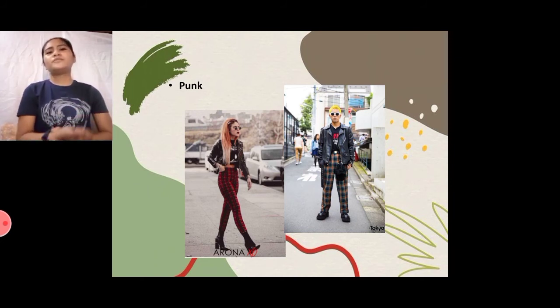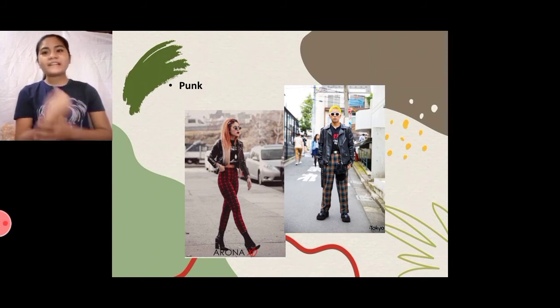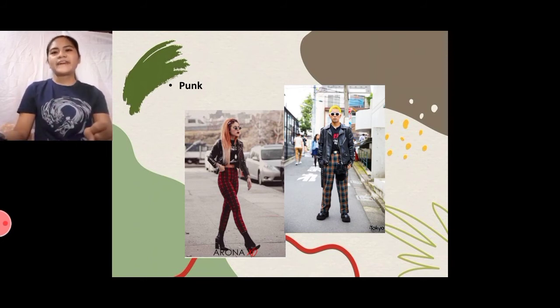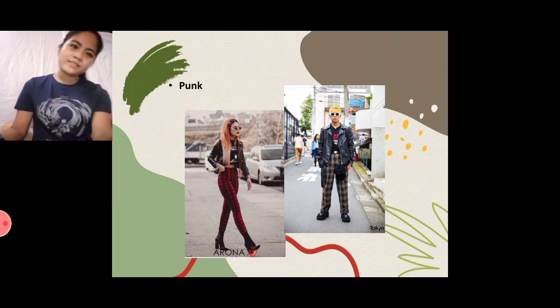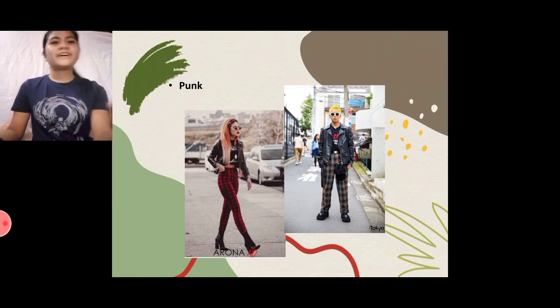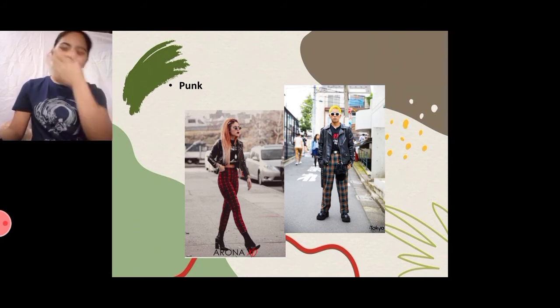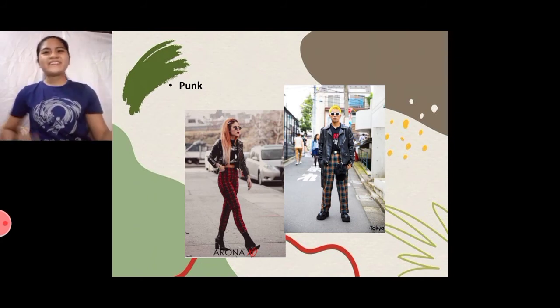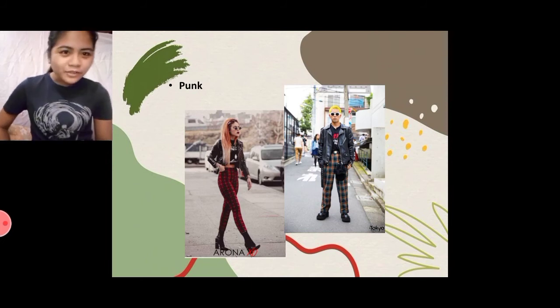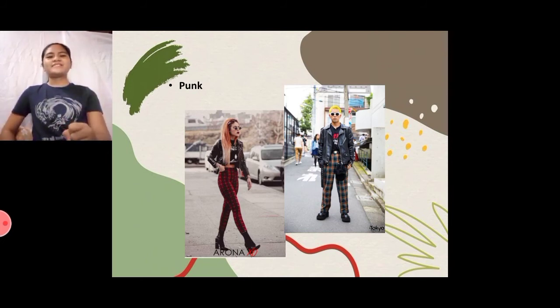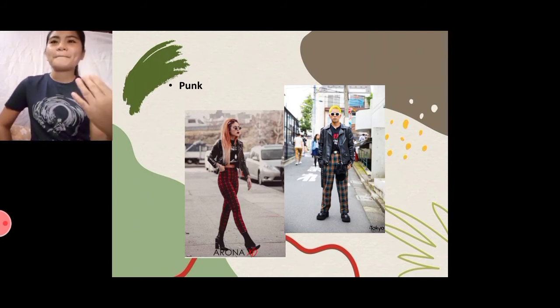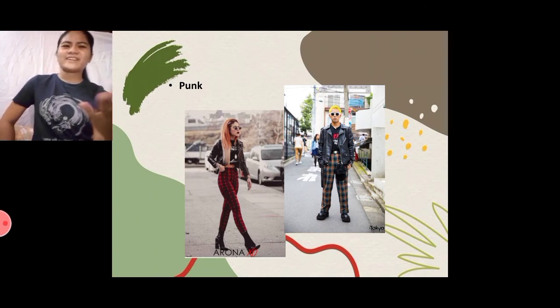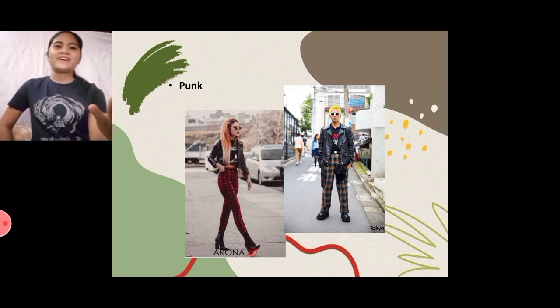So, punk grooming includes heavy black hair, heavy black eyeliner, mohawks, dyed hair, and spike hair. So, 'di ba, as you can see, the hair of these two models in the picture, 'di ba? Naka-dye hair. Saan yung color? Mana siya. That is the example of punk fashion. It's like kanang gangster, chuchumelet. Okay?